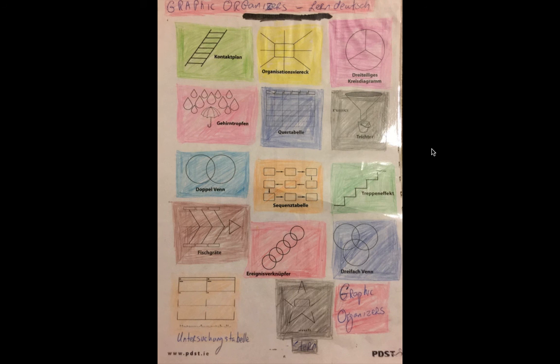I have them hanging over my classroom. It helps me to direct the students to what I want them to do, but it's also good for me when I'm up at a board teaching something. I have a quick memory aid for myself to say, okay, can I apply one of these or can I use them in the classroom?